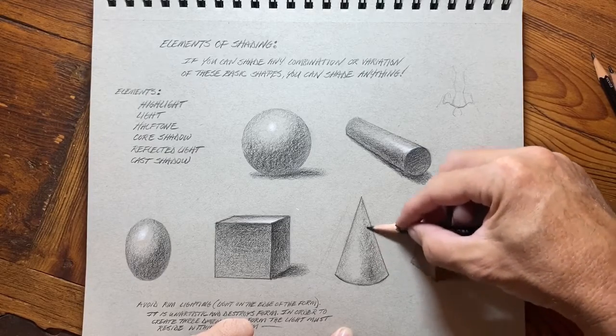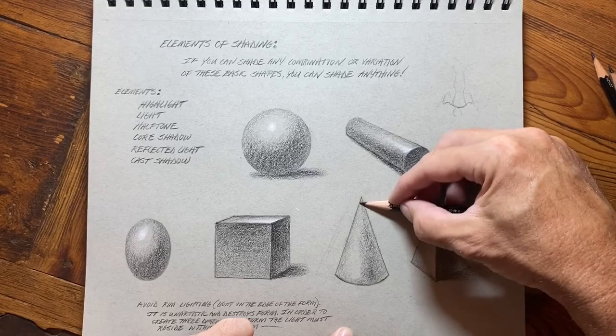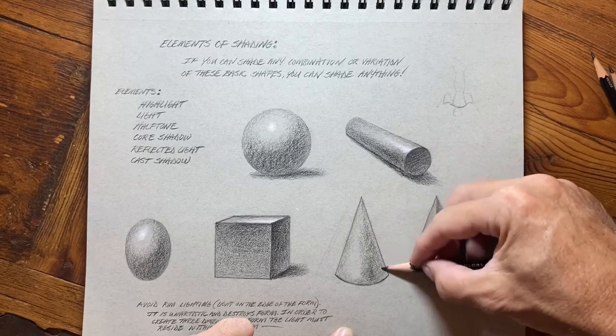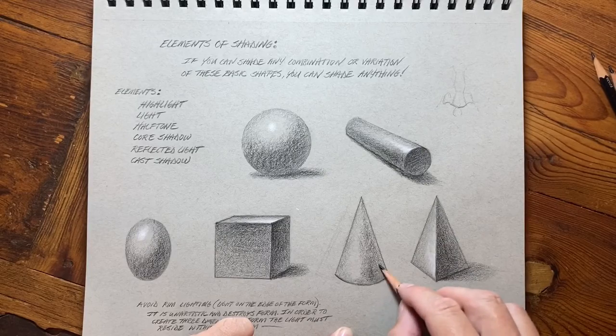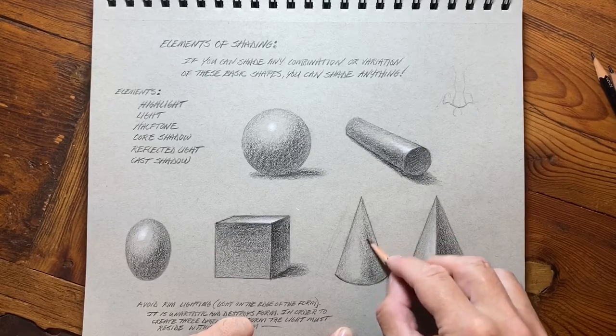So I'm going to put a slight tone here now into the reflected light because I don't want it to be the same value as the halftone.